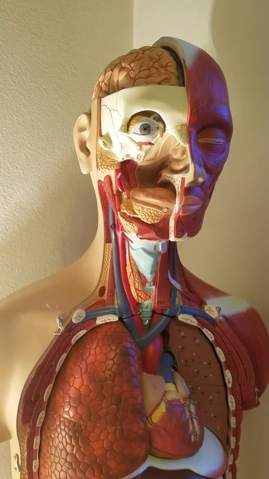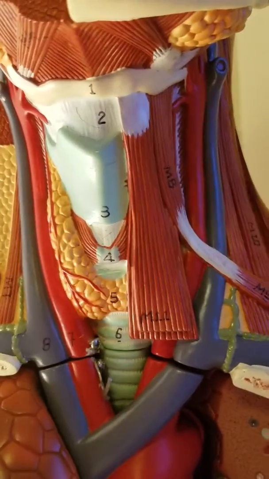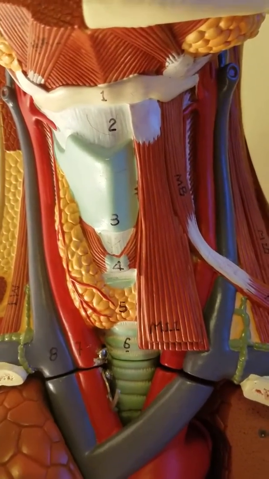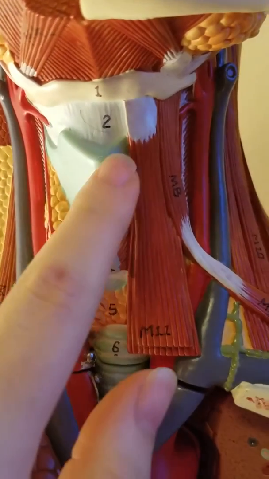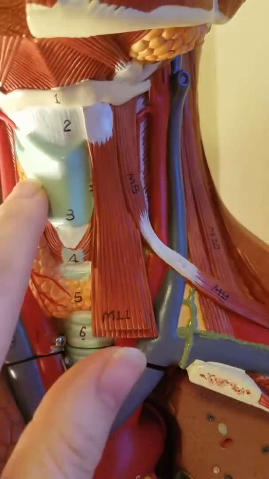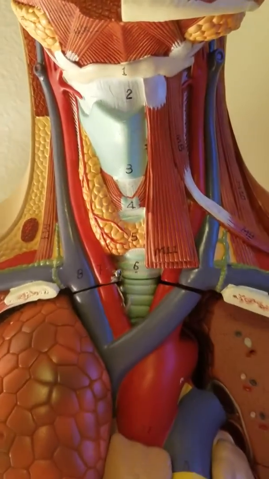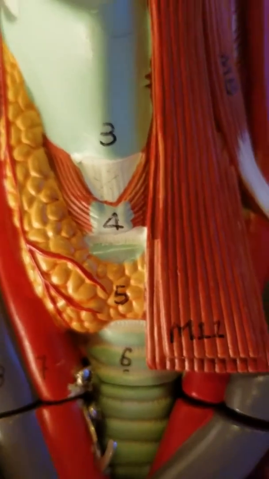The next one mentioned here is the thyroid cartilage. The thyroid cartilage is shown here with this blue-green, and it's shown with number 3. There is a little point here, which is the prominence, and that is also what we call the Adam's apple. So here's our thyroid cartilage. The other cartilage that's shown here is marked with number 4, and you're actually only getting a little bit of a snip of it. They're showing the rest of it covered up here.